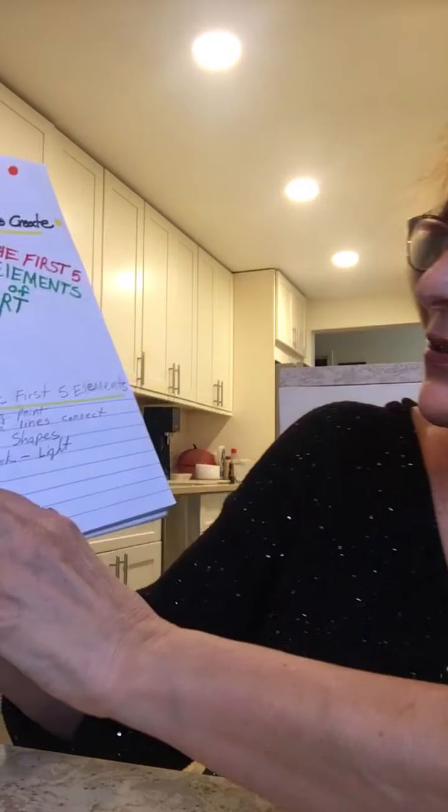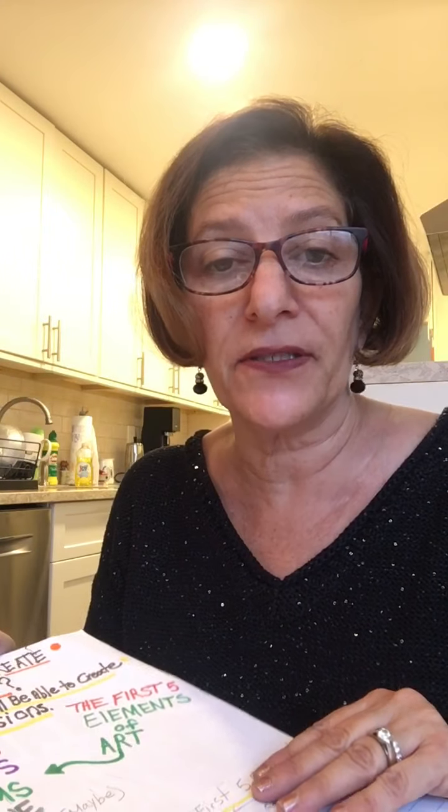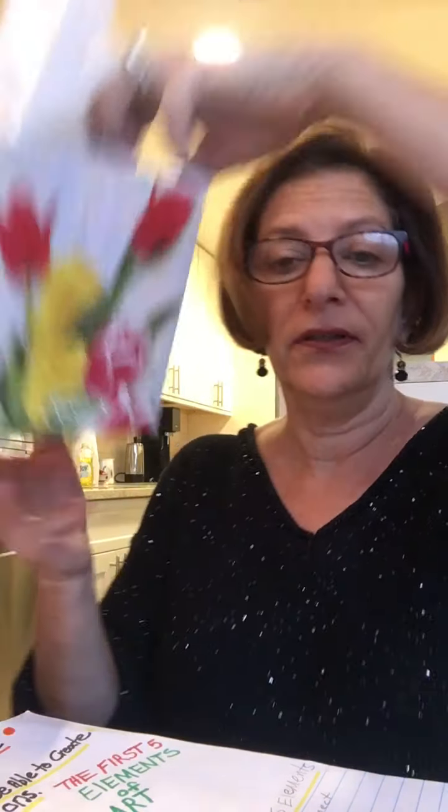Okay, then you have form. Form are 3-dimensional shapes, right? When you take a shape, like a square, and you make it into a cube, like this tissue box, it is now a form. Okie dokie.